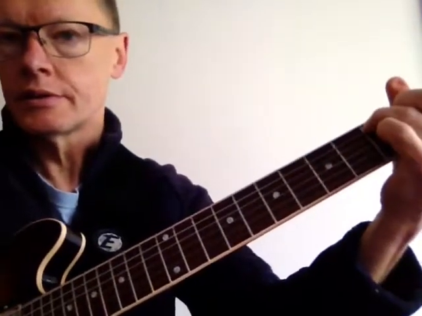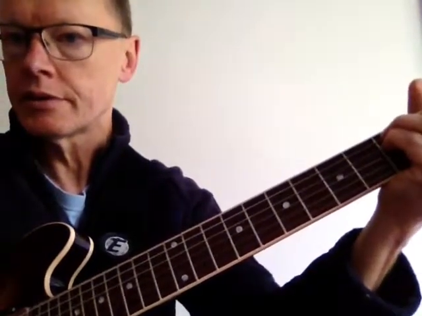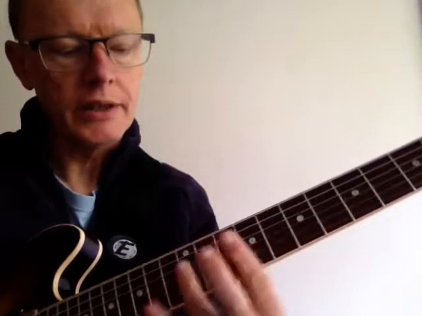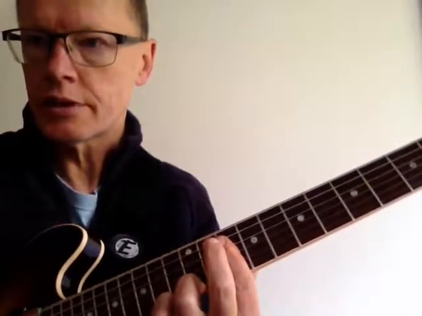So the root and the third of the C become the 5th and the 7th of F. So instead of going C major 7th to F major 7th, again out of tune, I can go for 2 notes in common there again, and C to F, etc. And we'll look at this further in another video, but that's 5 minutes on drop 2s.